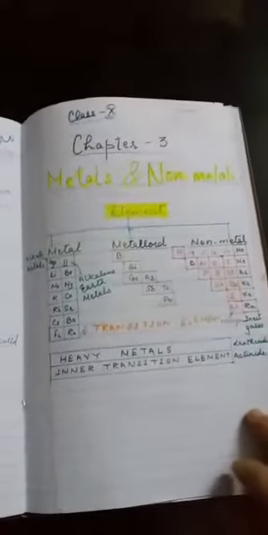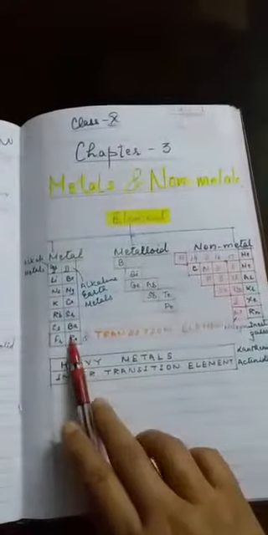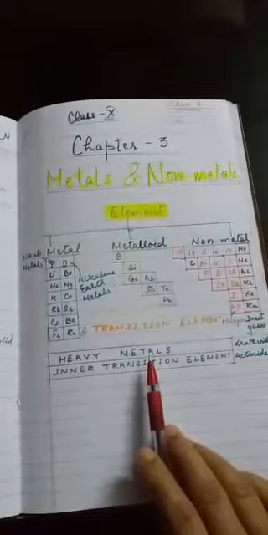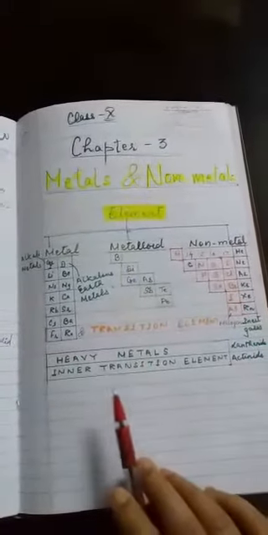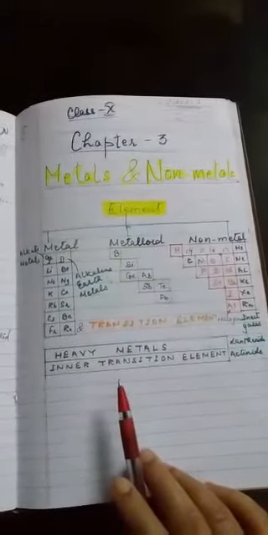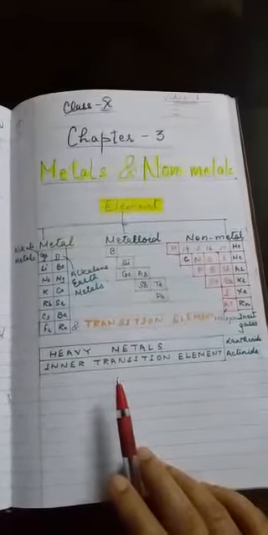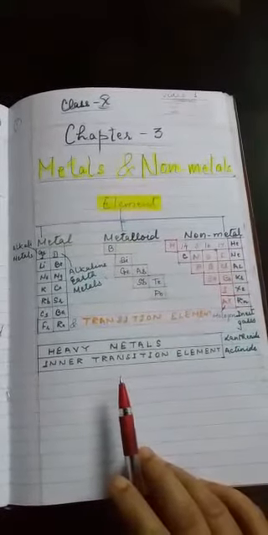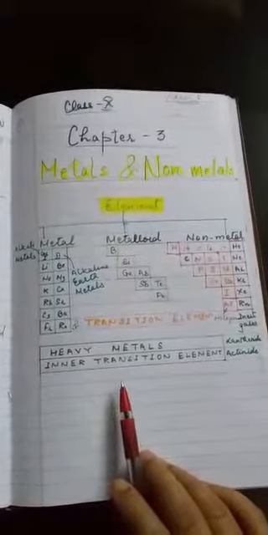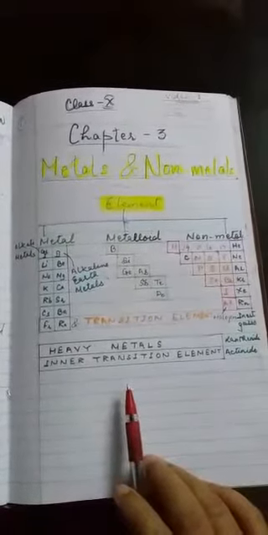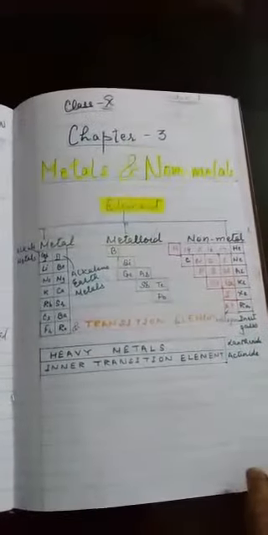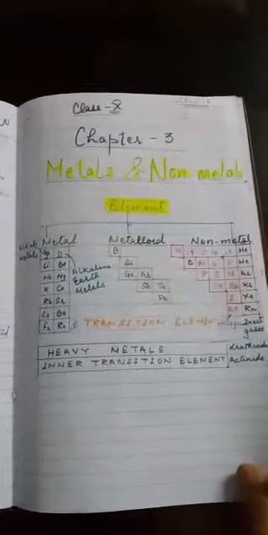So in this chapter we will discuss the physical and chemical properties of metals and non-metals, and how they react, meaning which type of chemical bond they form, and last is metallurgy. So let's start with the physical properties of metals and non-metals.